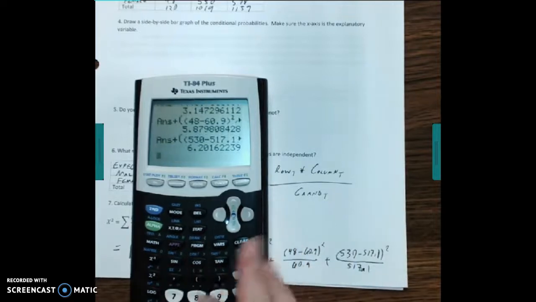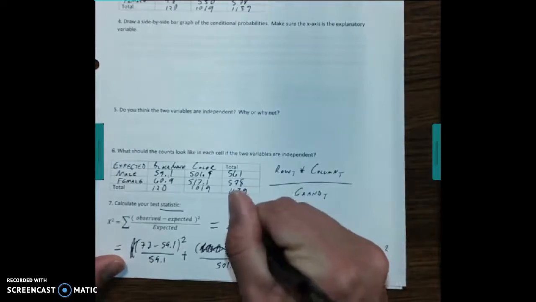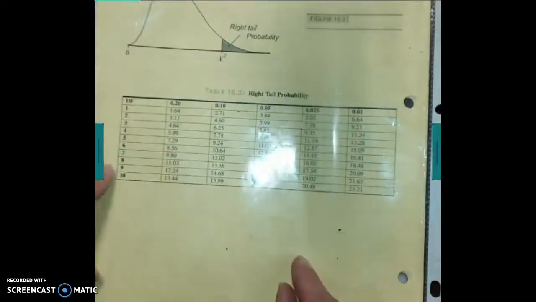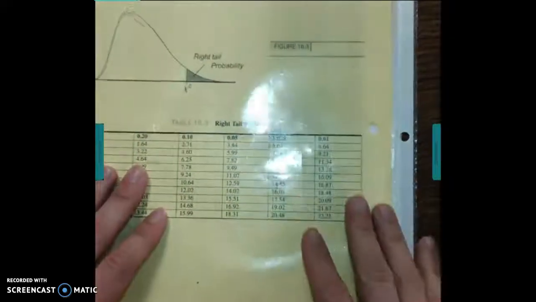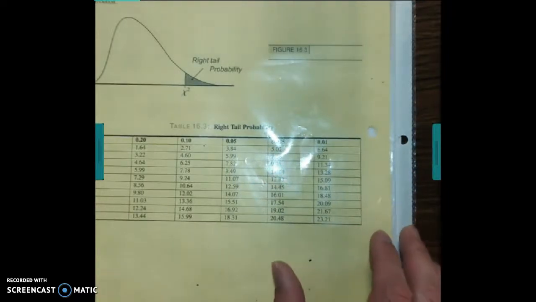And that's going to give me a chi-square statistic of 6.20. Question is, is that big enough to reject the null hypothesis? What you need to know is the chi-square critical value, and that comes from the critical table. In this critical table, you need to know two things: the degrees of freedom and the significance level. As always, we're going to assume the significance level of 0.05 unless we are told otherwise.